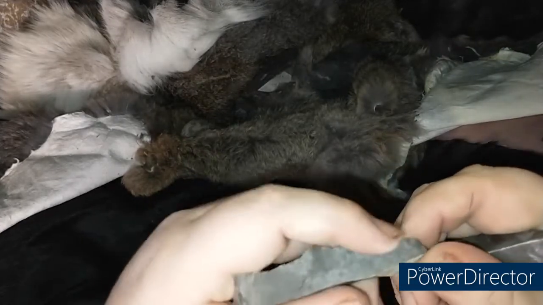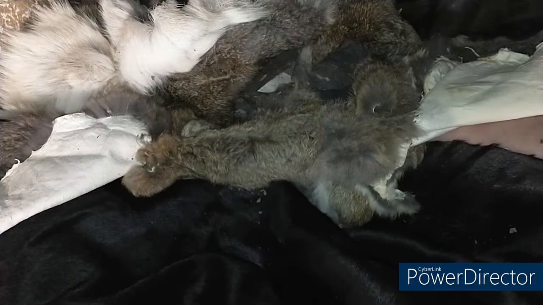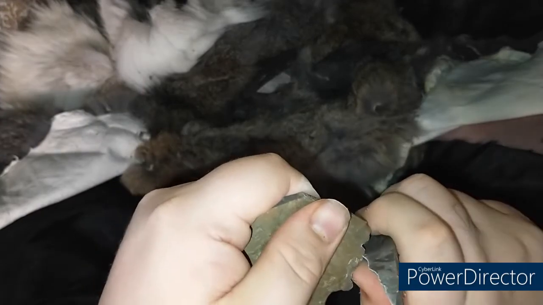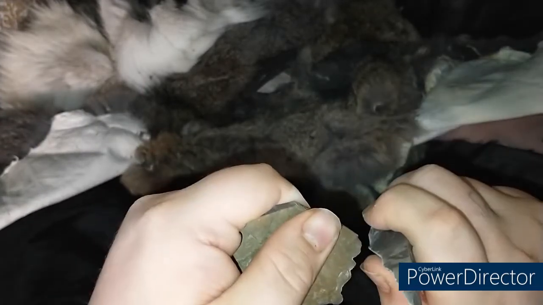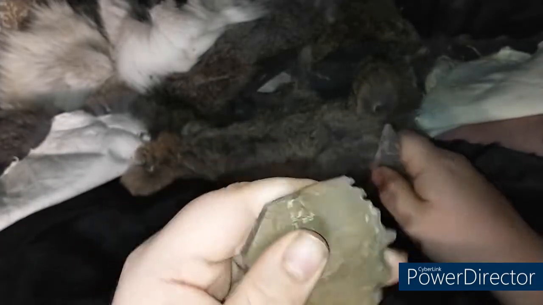But it lasts a very long time. You can't really see it. It's not a good flake to do that on. This might work better. Yeah, you can kind of see what I'm talking about there.